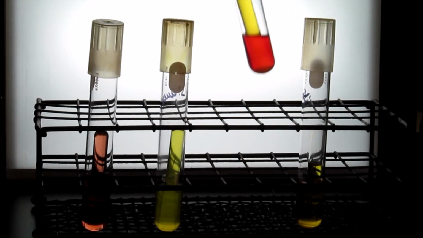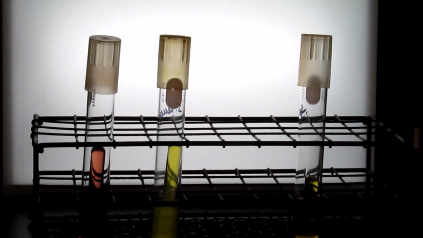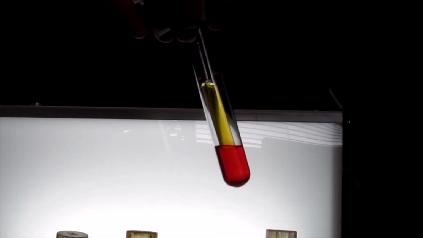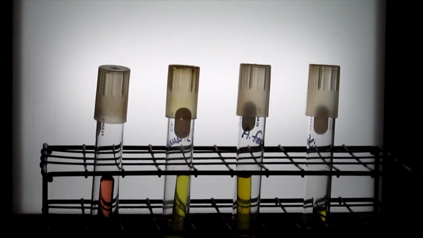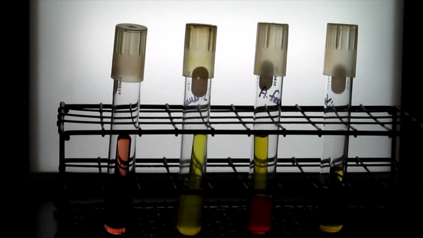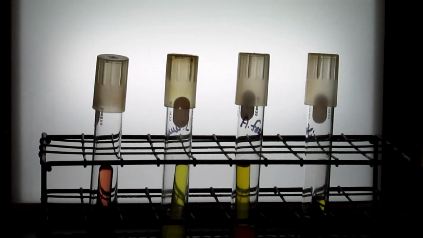In this case, we also have, besides the production of base, a little bit of gas formation there. So that might be of interest to what observations you write down about that particular bacteria.